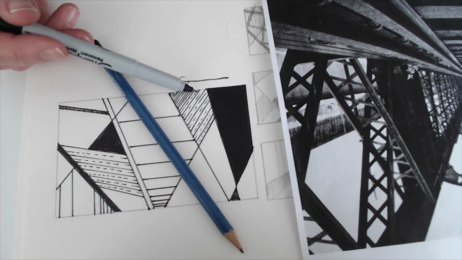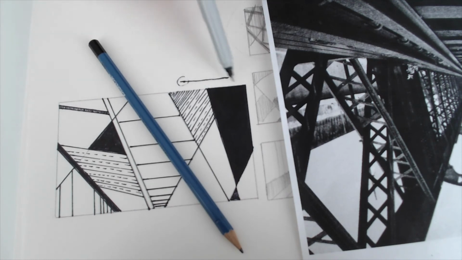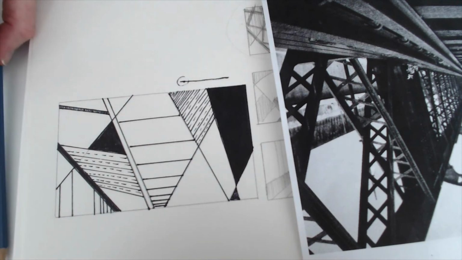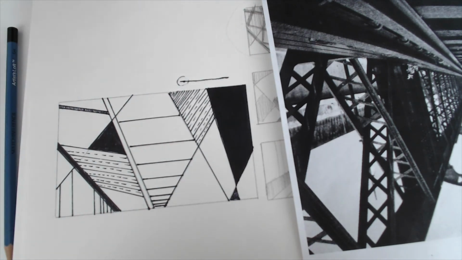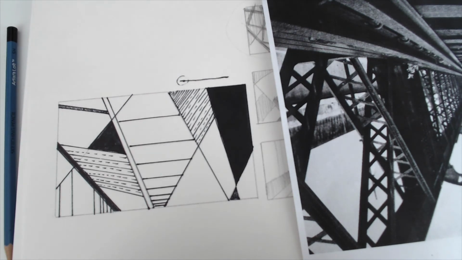This happened, this happened, this happened that I didn't plan on. When I do my real one, I'm trying to copy this as best I can. Okay, so I'm not going to demo that whole thing because that's pretty self-explanatory.